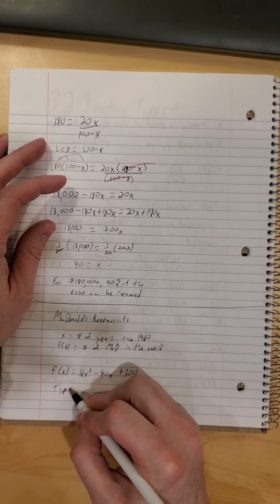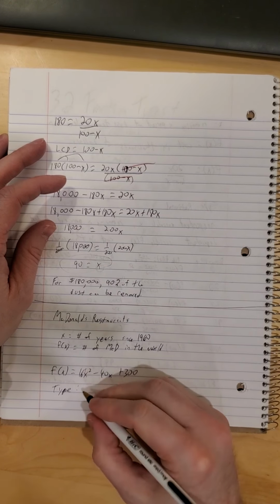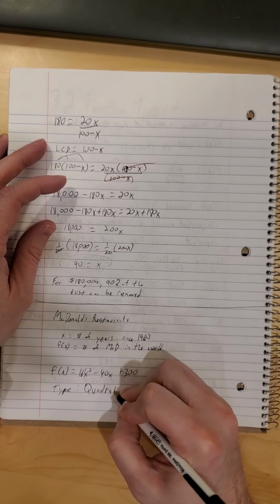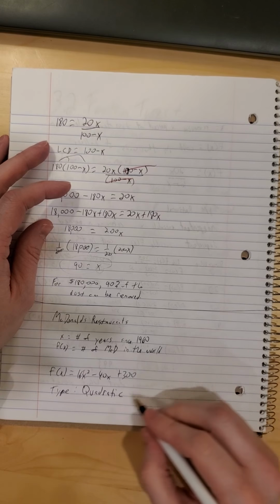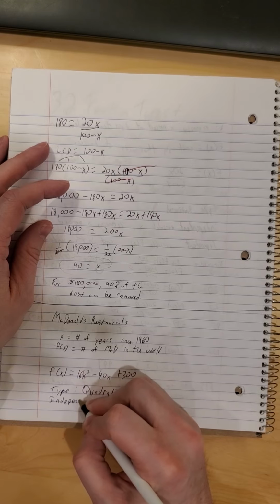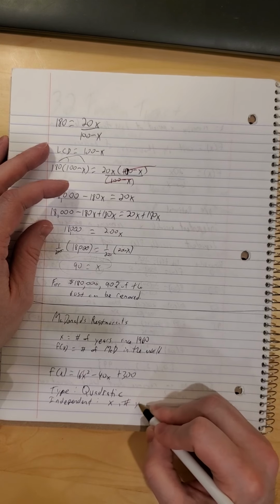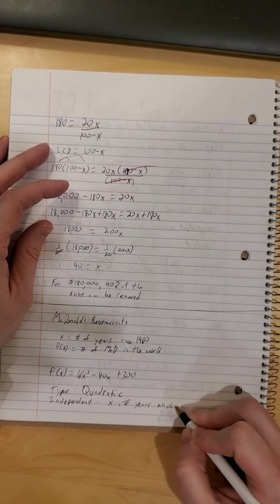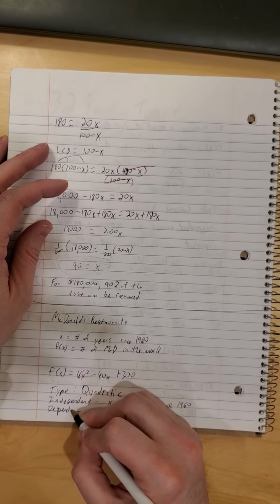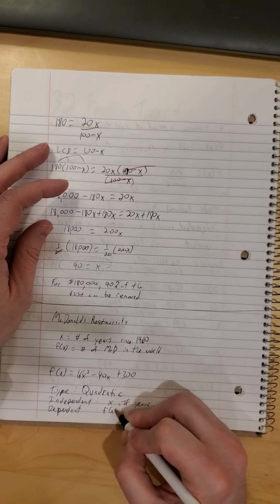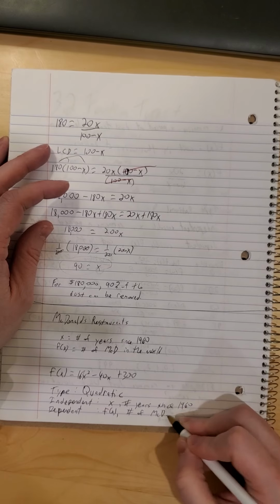So the type of function this is, key here is the x squared. That makes it a quadratic. Our independent variable is x, number of years since 1960. Our dependent variable, then, they called it f of x, and for this one that represents the number of McDonald's restaurants in the world.